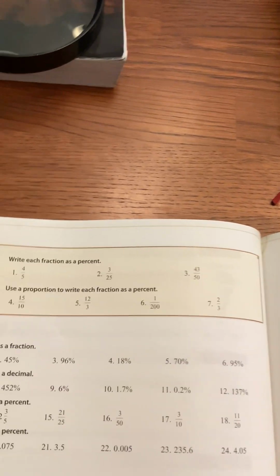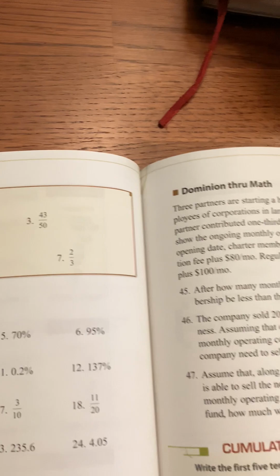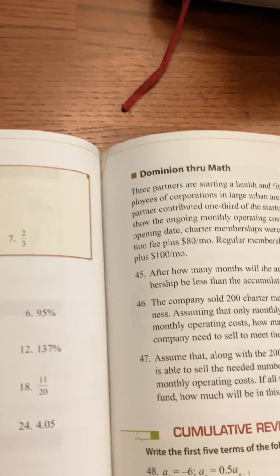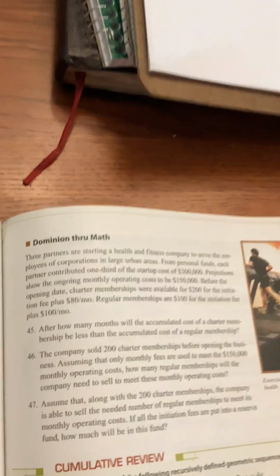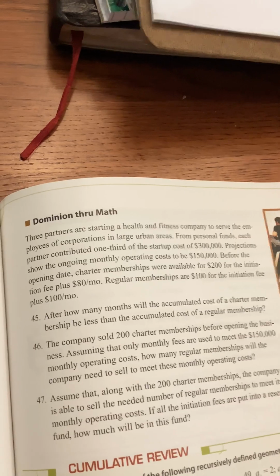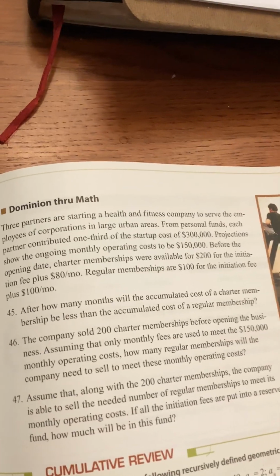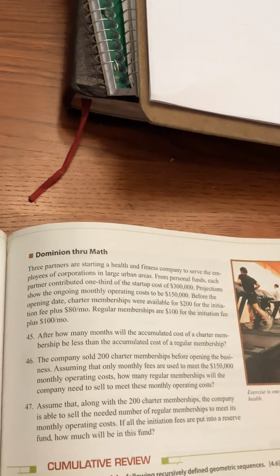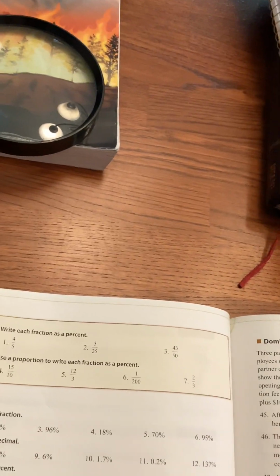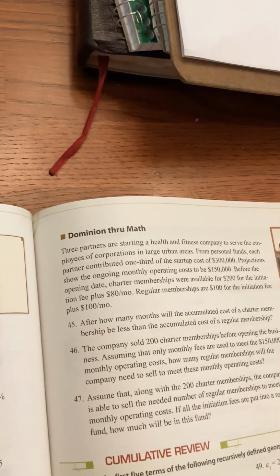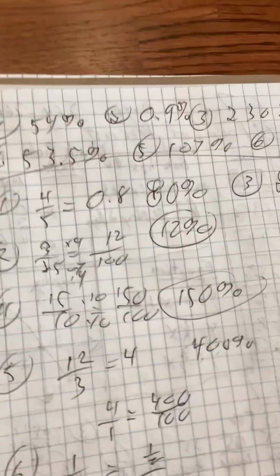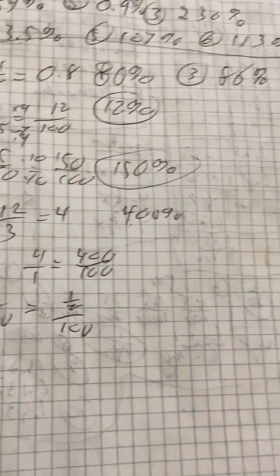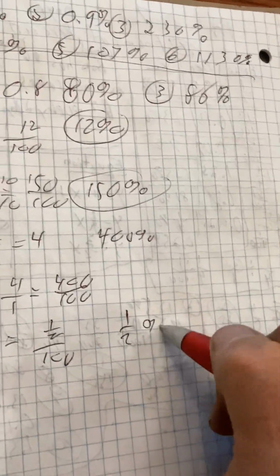Number 5, 12 divided by 3 equals 4, so that's 400%. Here I have to write it as a proportion. Okay, well, I'd call that 4/1 equals 400/100. Number 6, 1/200 equals 1/2 over 100. So that's just going to be 0.5%.